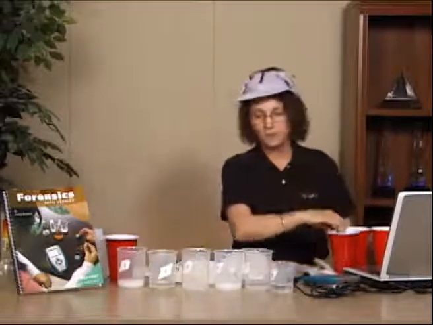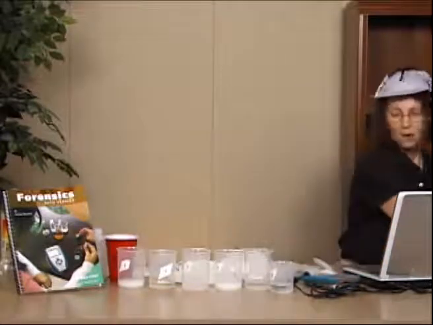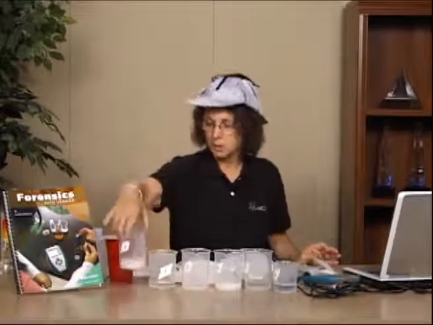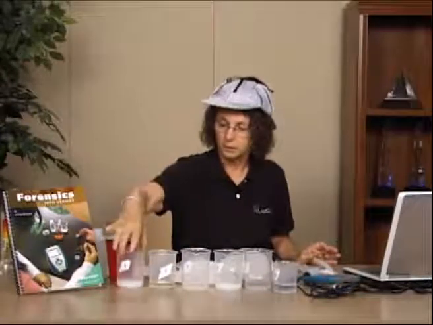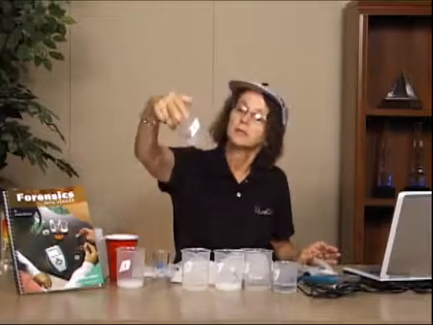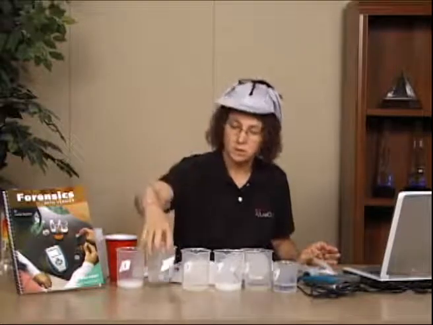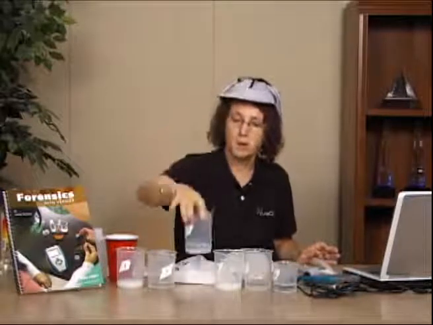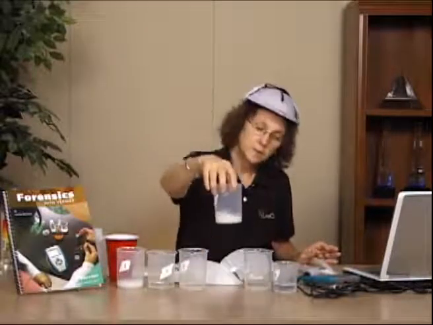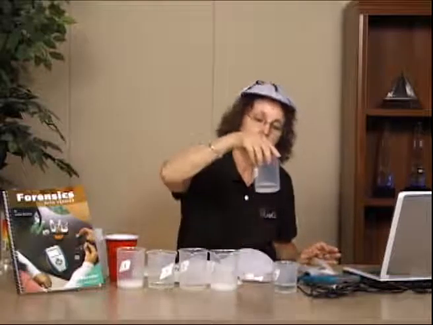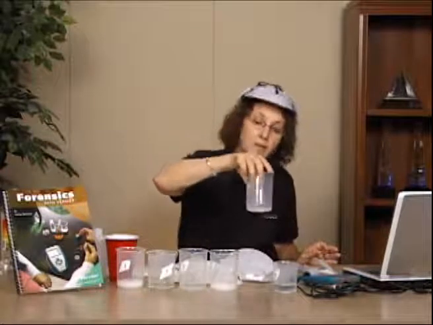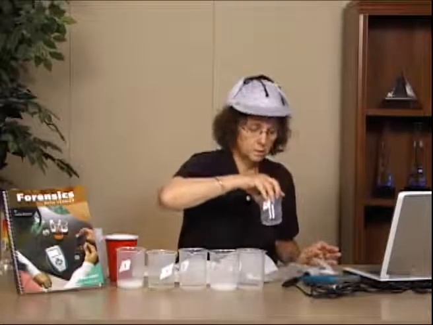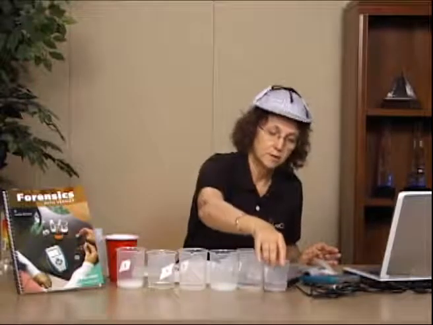And once that 15 minutes has passed, I'm going to start taking notes on what these solutions look like. So this one here is still fairly cloudy. This one here is very clear. It looks like it totally dissolved. This one here is fairly clear, but I have some solid on the bottom. Again, this one is cloudy. This one here is clear, and I have a little bit of solid on the bottom, but not as much as the other. And this one here is clear, and I have a little bit of solid on the bottom.